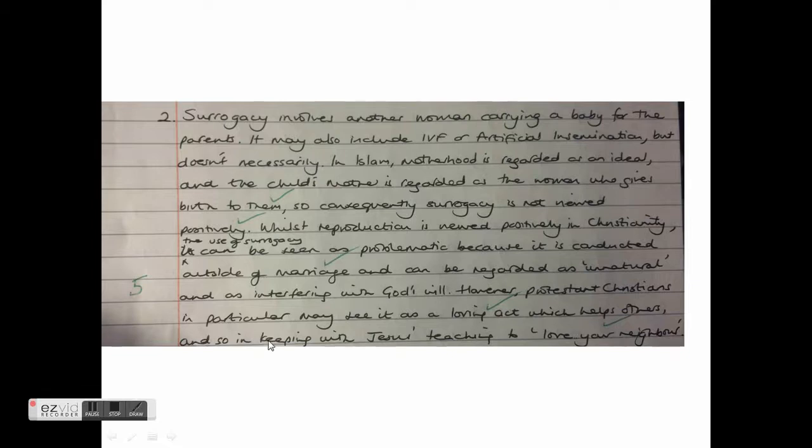So you can see there, to explain the religious attitudes, that there's quite a few religious teachings in there. This idea about motherhood being regarded as an ideal for Islam, reproduction being positive in Christianity, but also this thing about going against God's will. Then there's another religious teaching that it's a loving act and Jesus said you should love your neighbour. So there's 3 religious teachings in there and they're all explained as well. So that's easily enough to get 5 marks on a question like that. So we're on 100% so far, 6 out of 6.